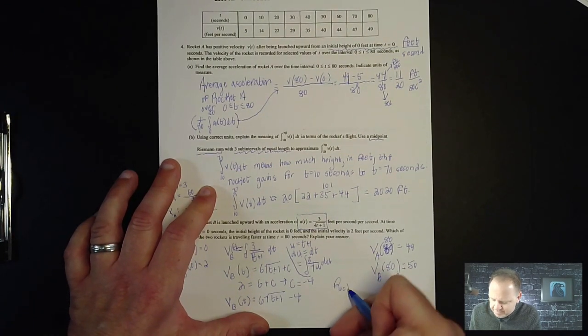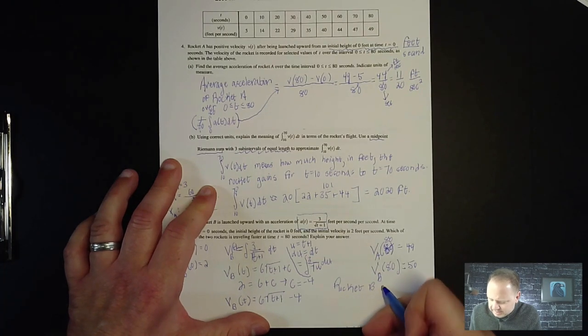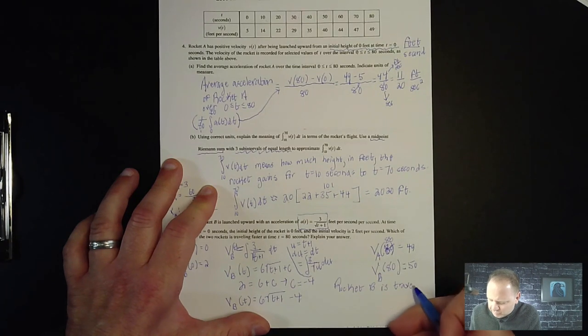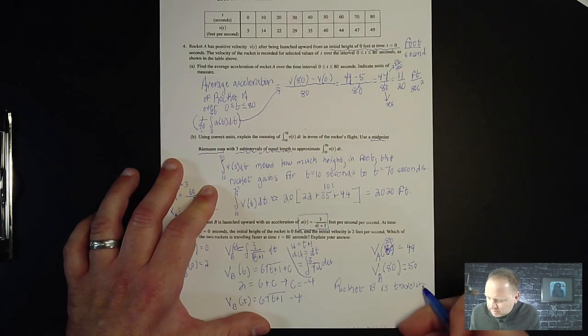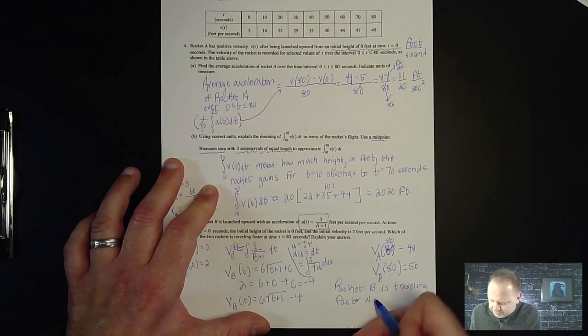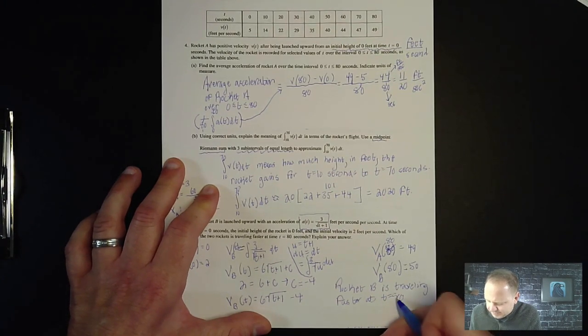Rocket B is, use their words, traveling faster at t is equal to 80 seconds. Man, is my handwriting getting nasty.